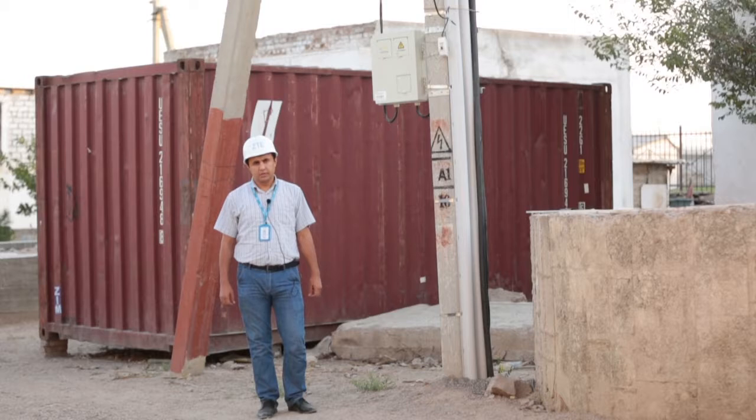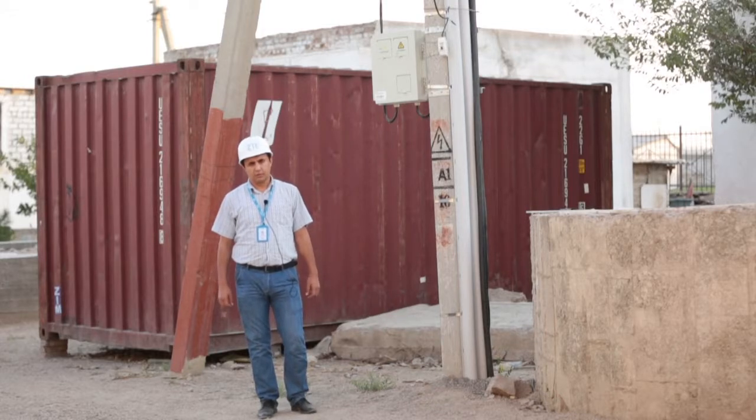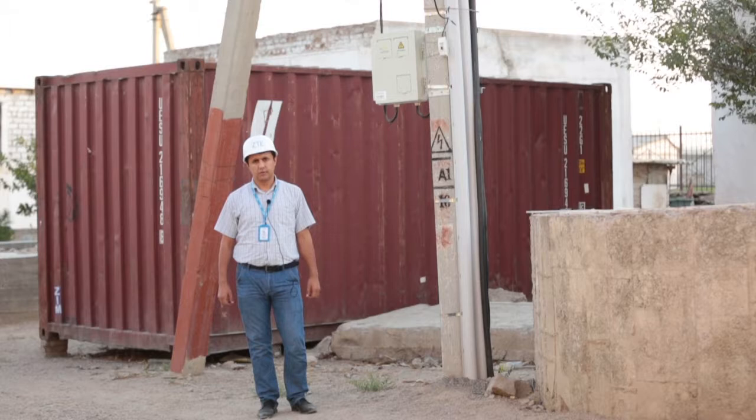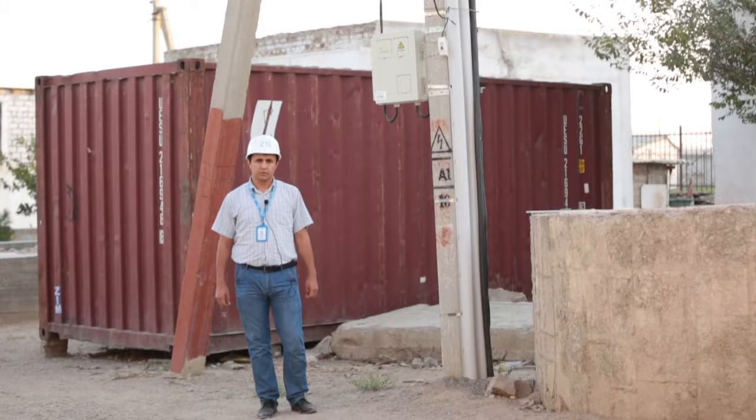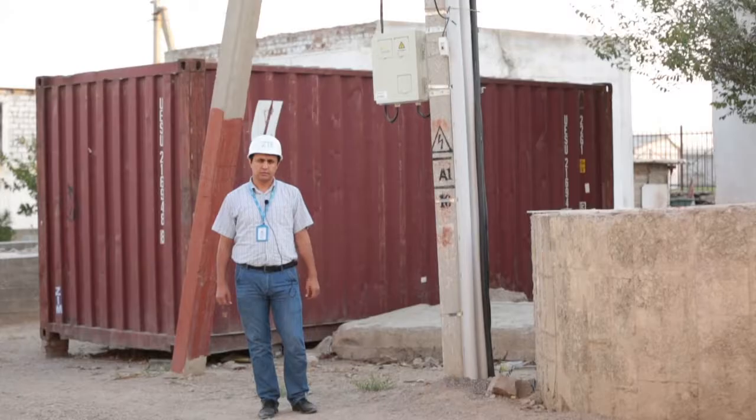We have 3 main ABC cable types for main feeders. The first one is 4x50, the second is 4x70, and the third one is 4x95. For consumers, we use 2x16 or 4x16.